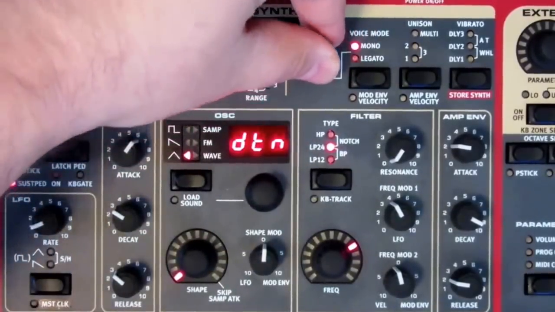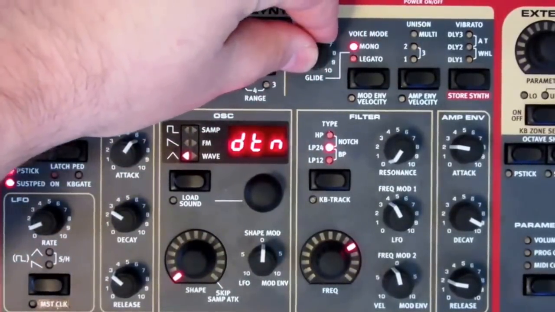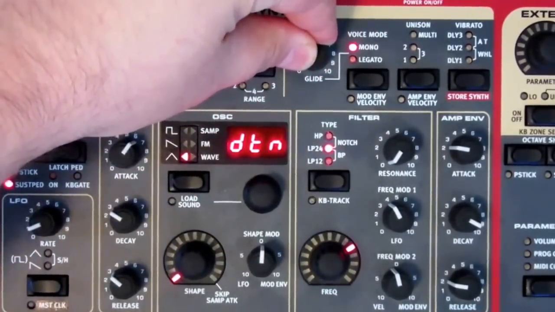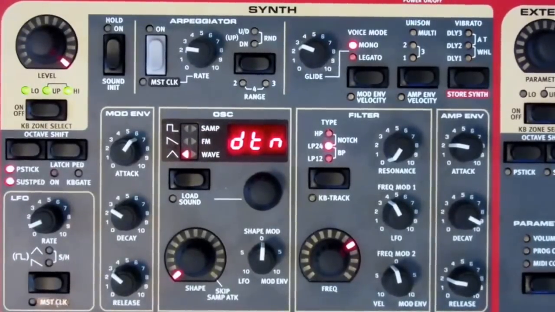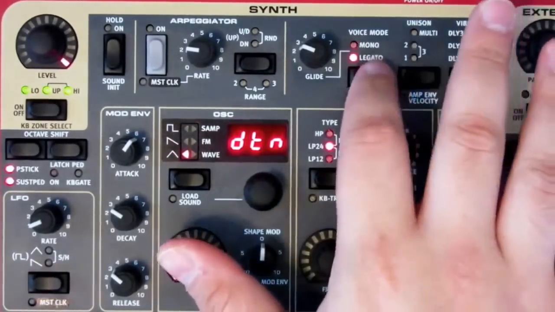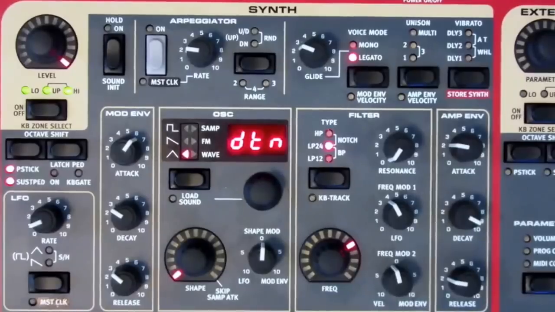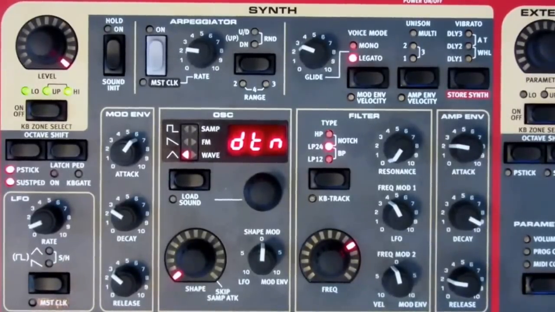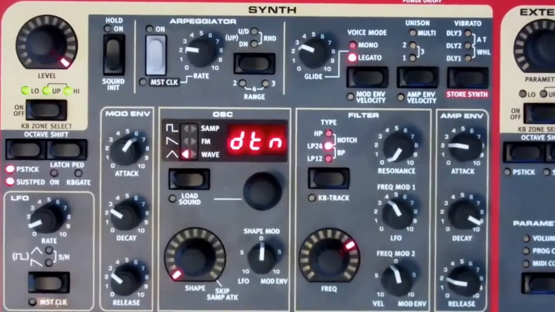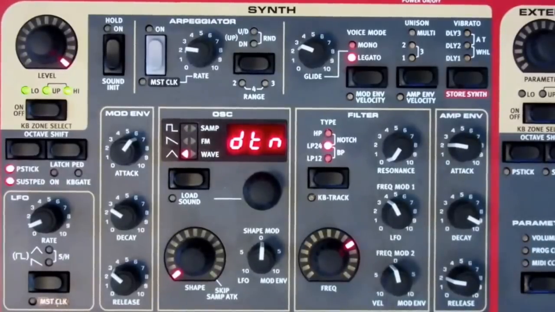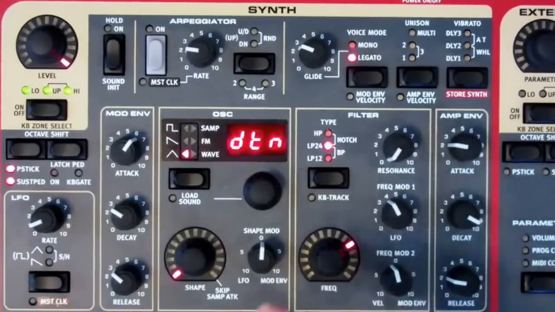That's a lot. Let's keep it back on that 2.0 rate. I'm going to keep it on legato. That sounds pretty good.